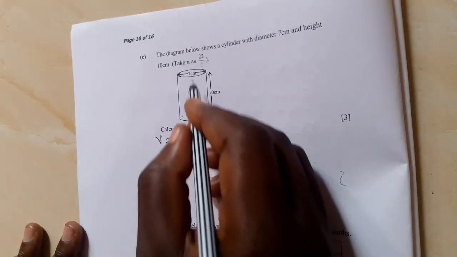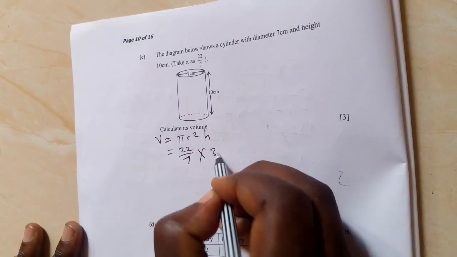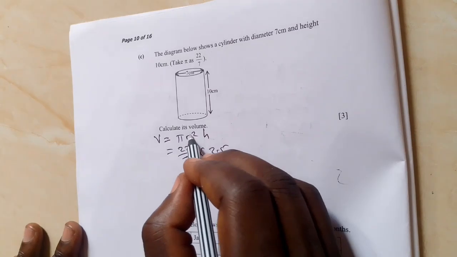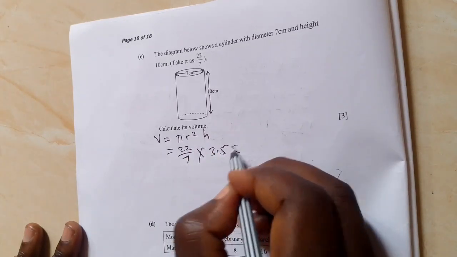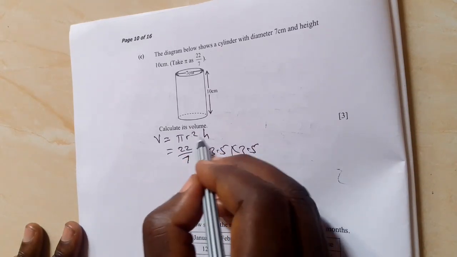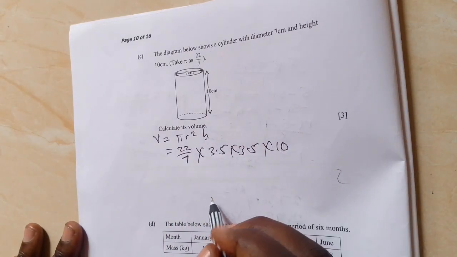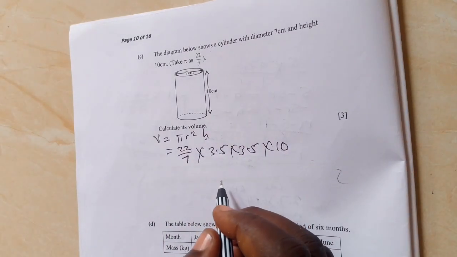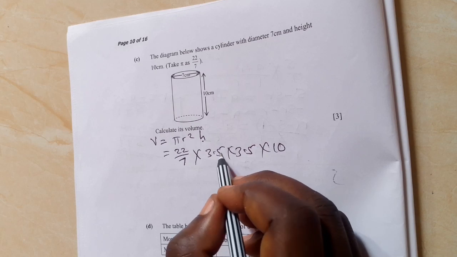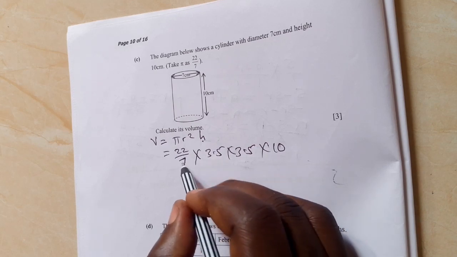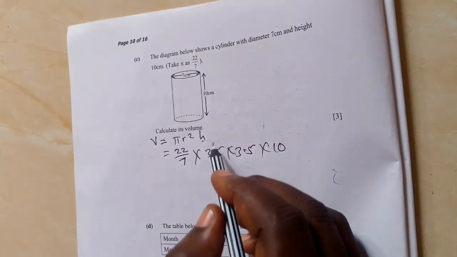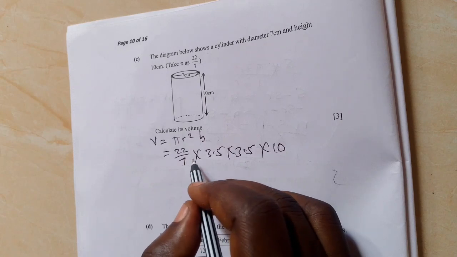So the diameter is 7, so radius is 3.5. Because radius must come twice, it is times 3.5 times 3.5, times h, which is the height, and it is 10 centimeters. As you can see, 3.5 is just half of 7, meaning that 3.5 will go into 7 2 times.